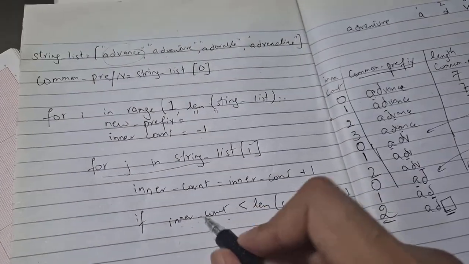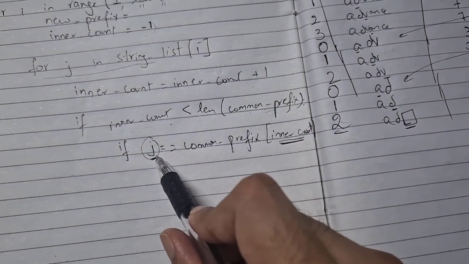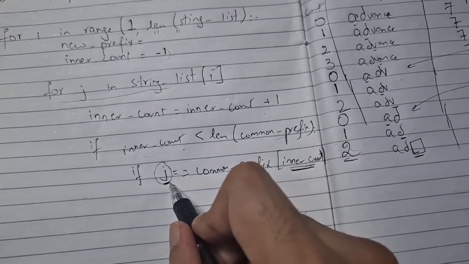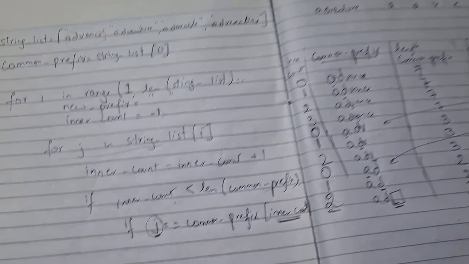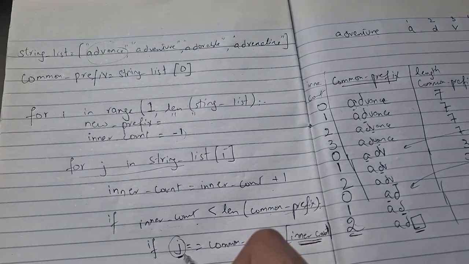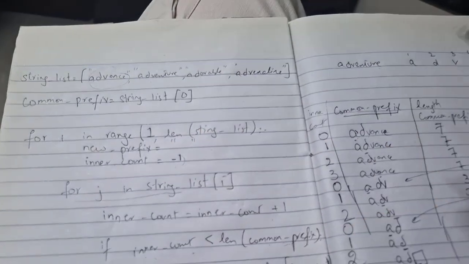Now, once we have put this condition, we would be doing if j is equal to common prefix inner count. J gives us the individual characters that we get from the I loop, right? For example, in the outer loop, we get adventure, and J would give us the individual characters, for example, A, D, V, E, N, as explained.